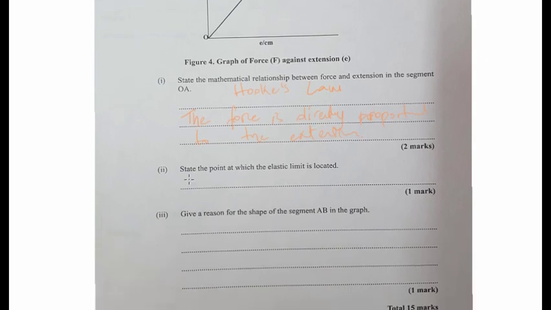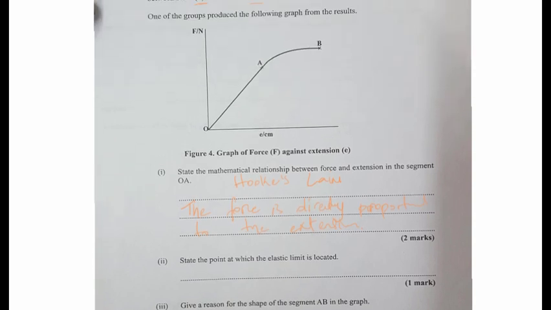Part 2 says, state the point at which the elastic limit is located. For every spring or elastic, there exists a region known as the elastic region or the proportional region, in which the force and the extension exhibit a direct proportional relationship.